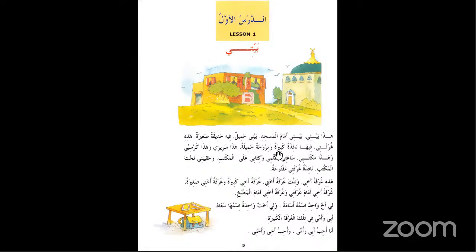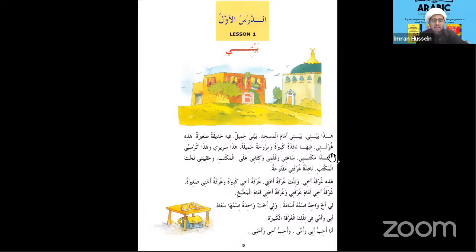Fiha. I'll tell you the reason why. Because it's hadi ghurfati, the word ghurfatun, bedroom or room, is feminine, it has a ta marbuta. And in it is a large window. Ha is referring back to the room. The room is feminine. Because the room is feminine, we use the ha pronoun to refer to it. So we're using the ha pronoun to refer to the room itself.